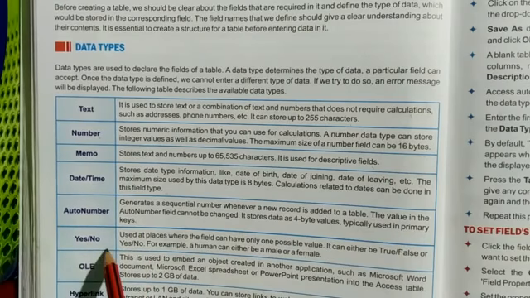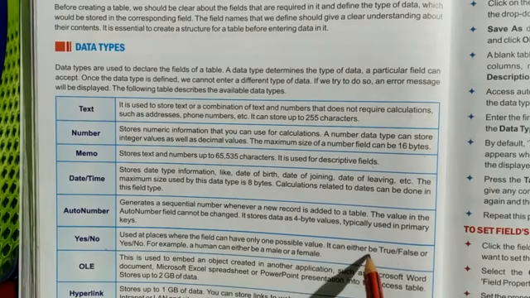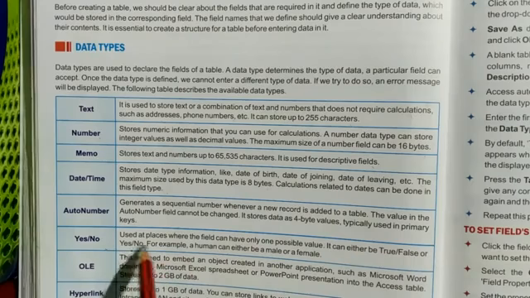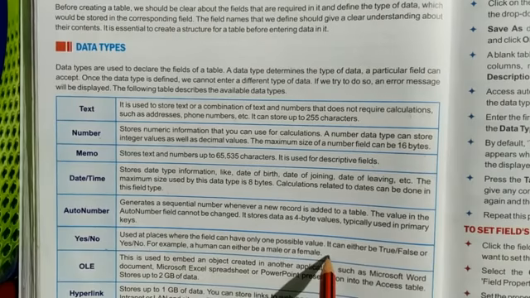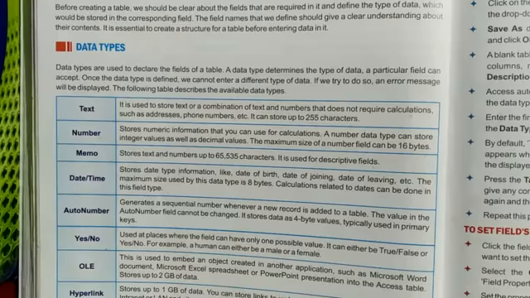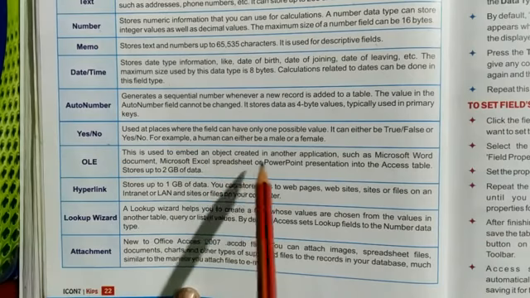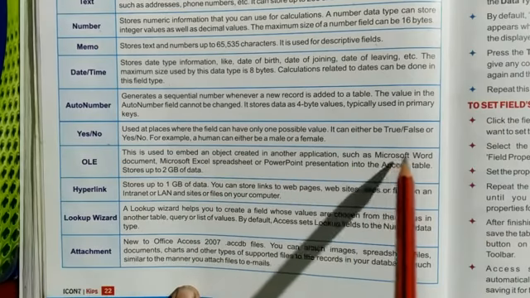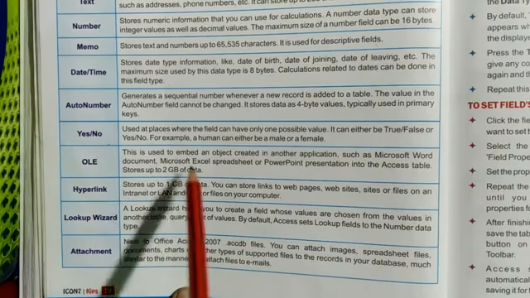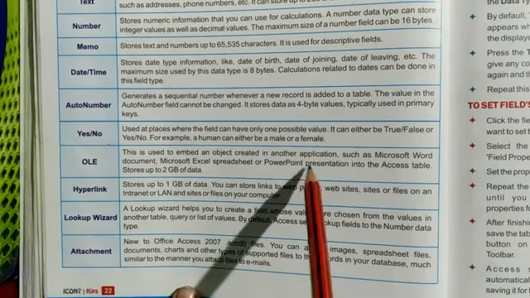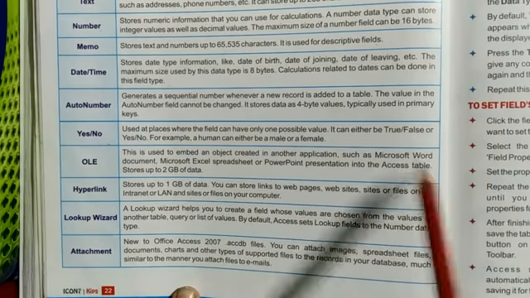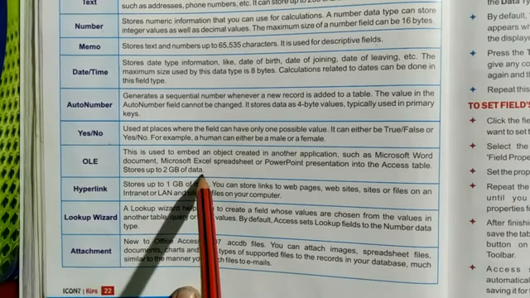Next one, yes and no. Used at places where the field can have only one possible value. It can either be true, false, or yes and no. For example, a human can either be male or female. OLE. This is used to embed an object created in another application, such as a Microsoft Word document, Microsoft Excel spreadsheet, or PowerPoint presentation, into the Access table. Store up to 2 GB of data.